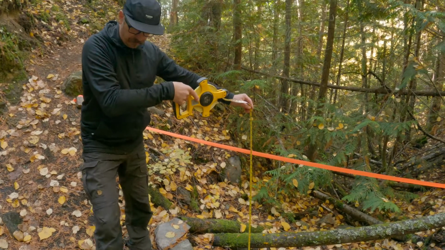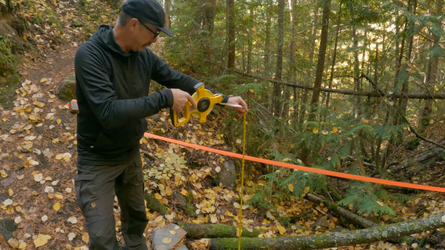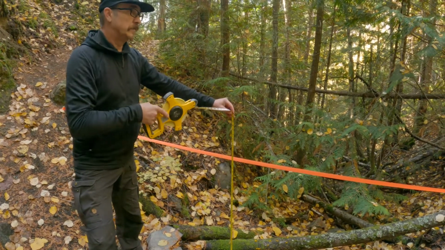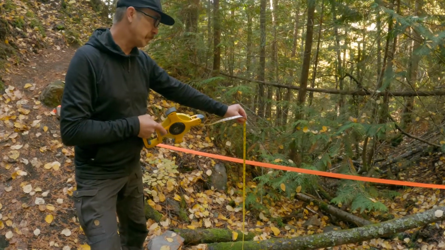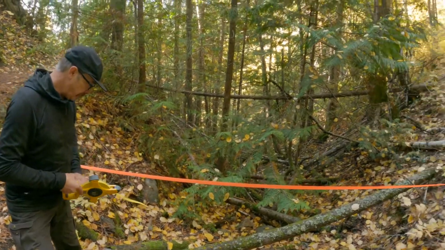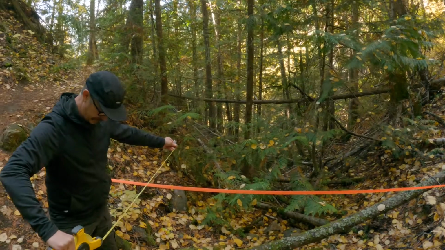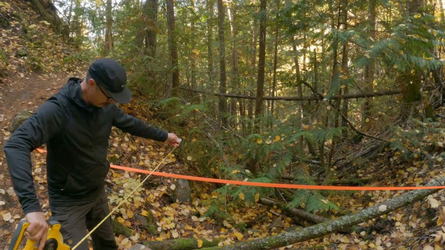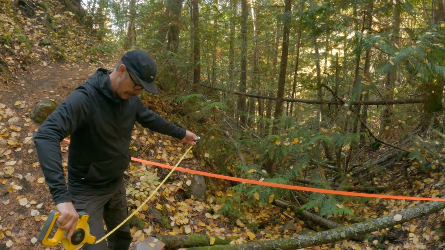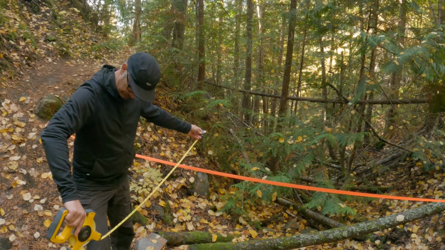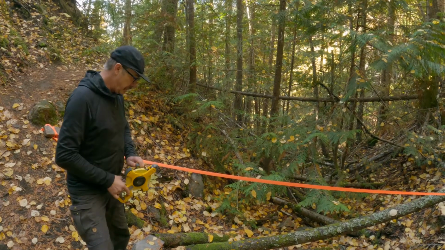We're about 4 feet above the creek center. So 4 feet is the highest point of the bridge. And you told me 20 feet, right? 20 feet, yeah. That's good. Okay, that's all we would need.